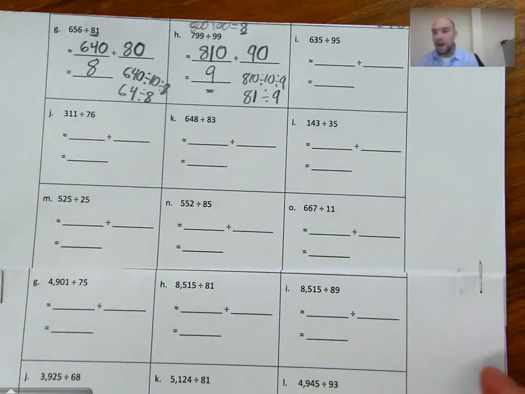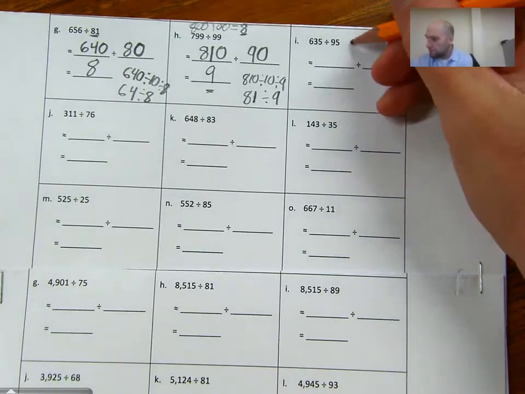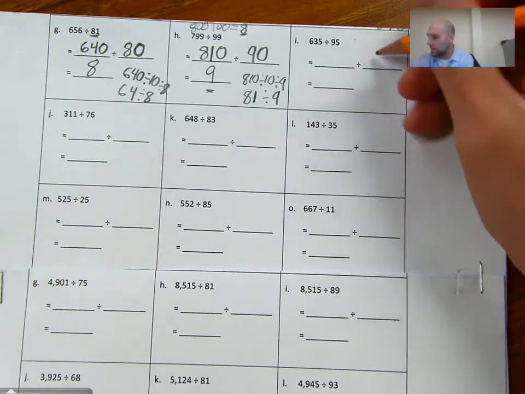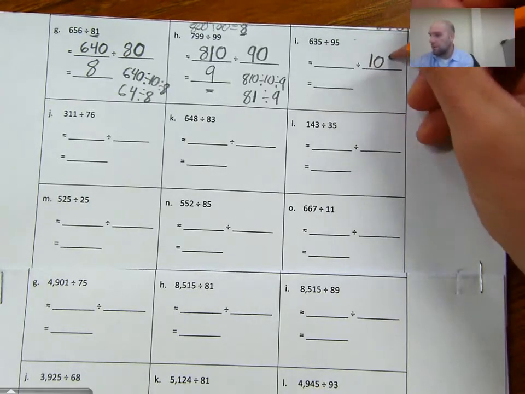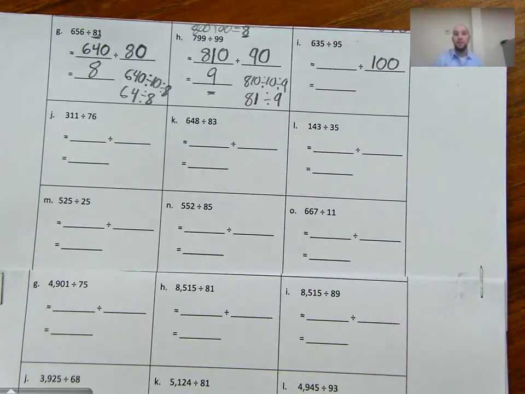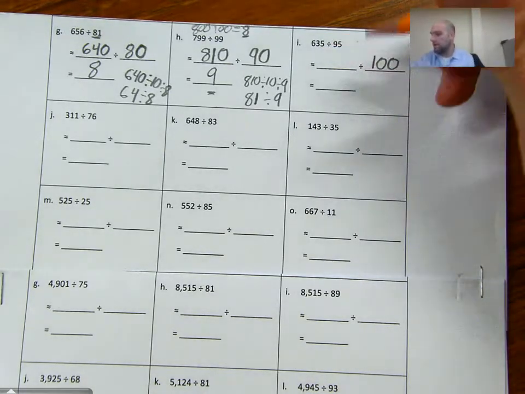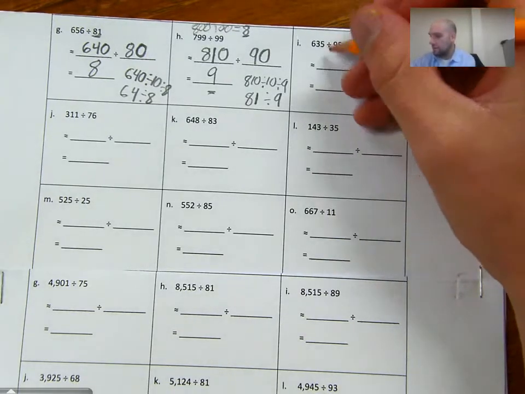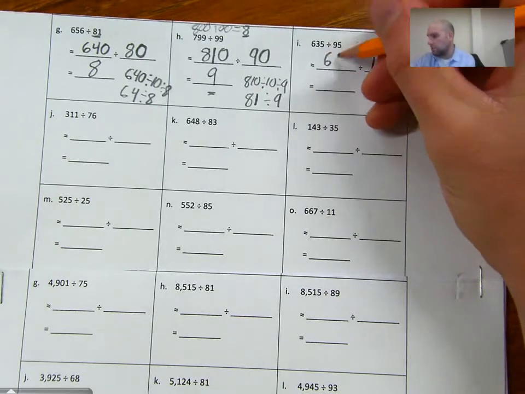If we look at letter I, 635 divided by 95. Well, we'll do this one the other way this time. So 95, let's round that to 100 because I like to divide by 100. It makes life easier on us to divide by powers of 10. So my 635, maybe I'll just round that to 600 just to make things easy.